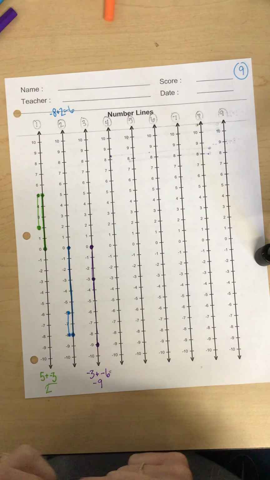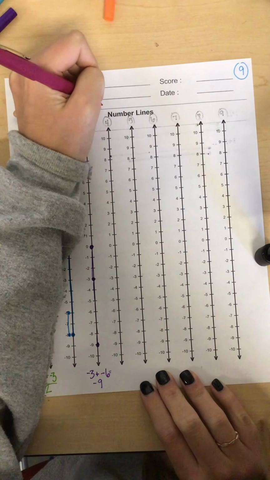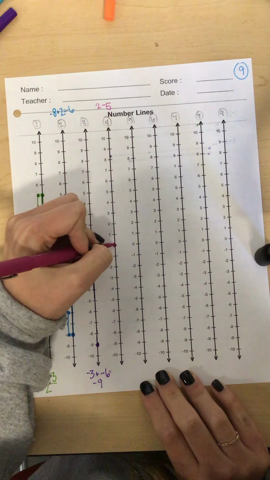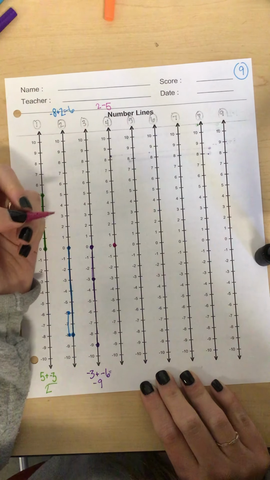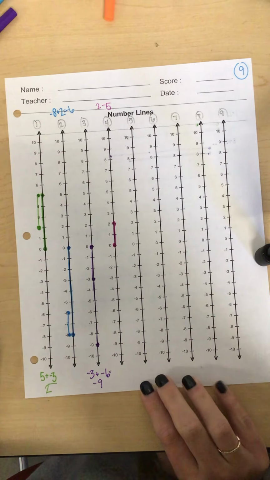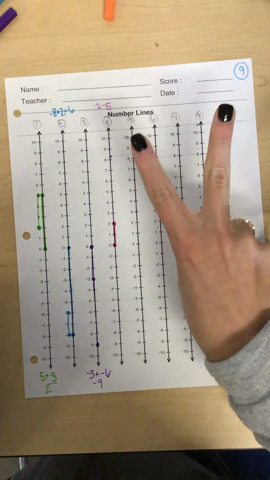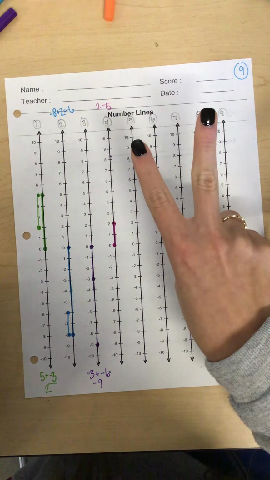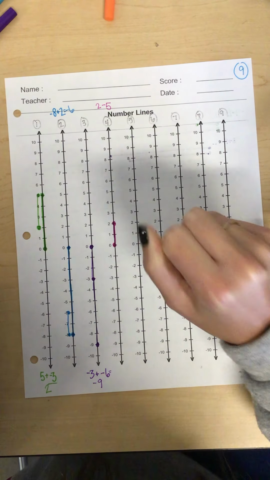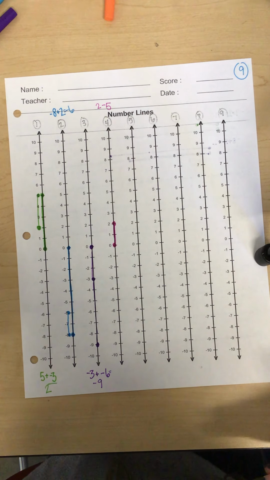All right, let's do 2 minus 5. So we start at 0 like always, and we're going to positive 2. Now this is a problem that you might have run into before when subtracting. If we have 2 and we're taking away 5, all we can really take away is 2 in order to get to 0. But now that you're in 7th grade, you can work with negatives all the time, so you can always take away more than you have, and you can go into those negatives.